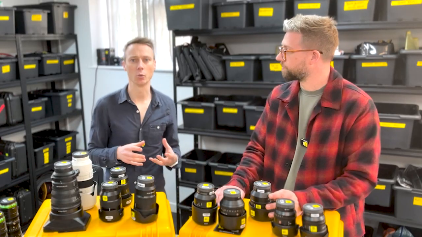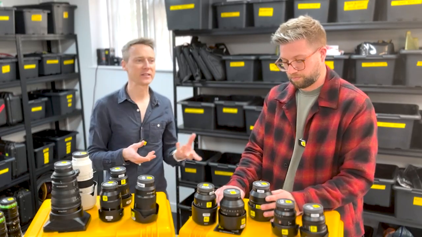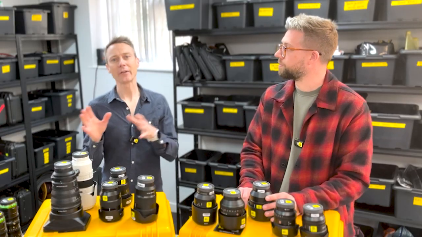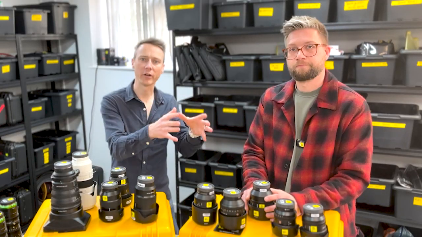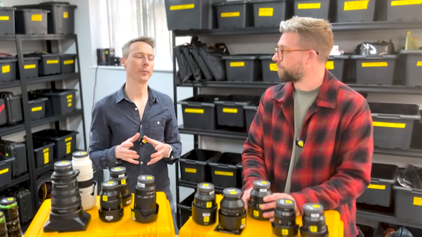Yes, they'll be great to shoot with. Yes, they might be fancy cine prime lenses. But you have to remember, when you're shooting any interview, it all depends on what camera you're putting it into, what lighting you've got. There are all these other variables that are going to affect it.